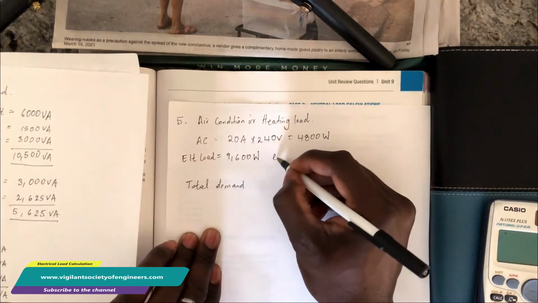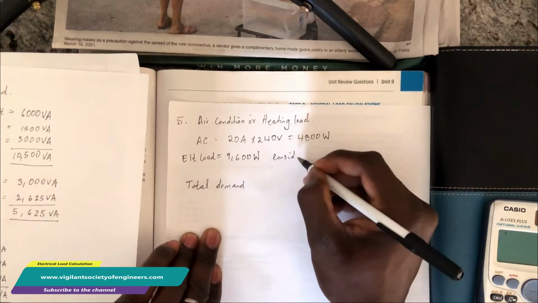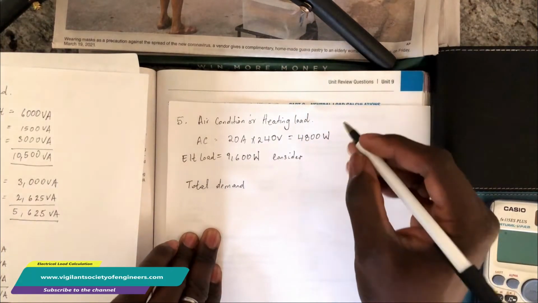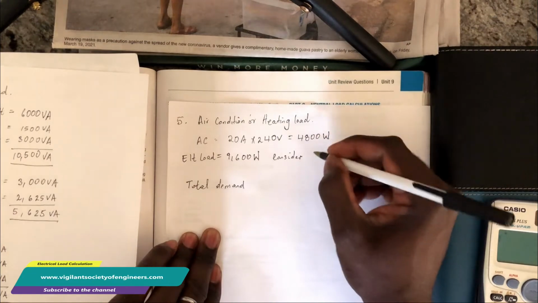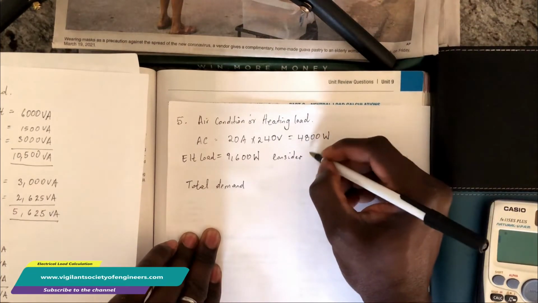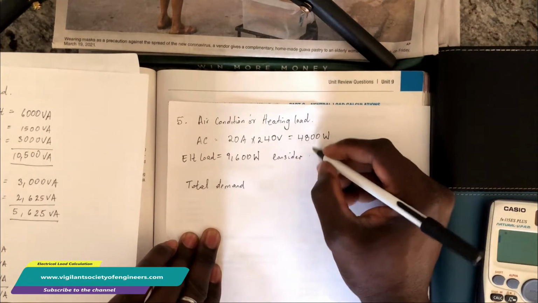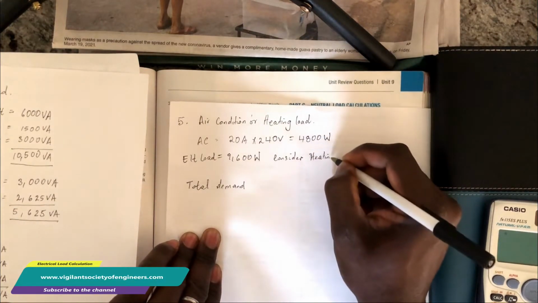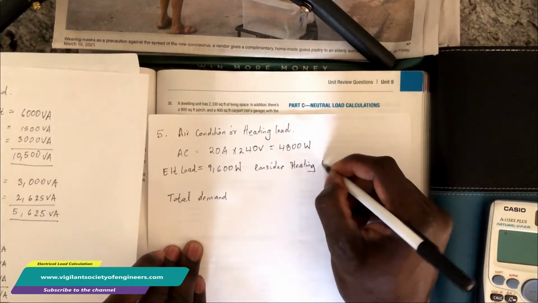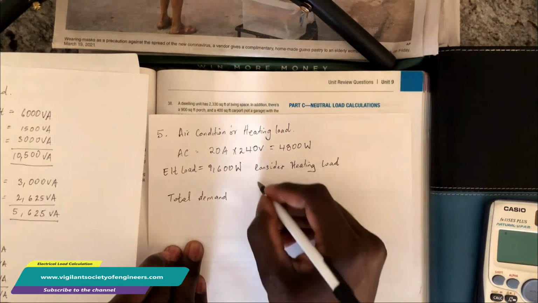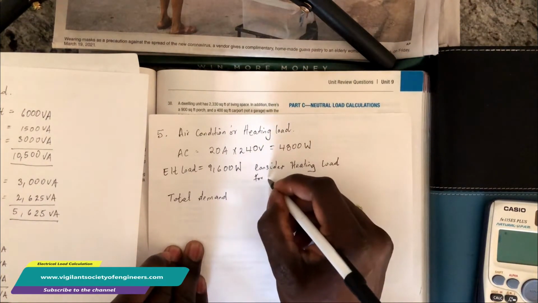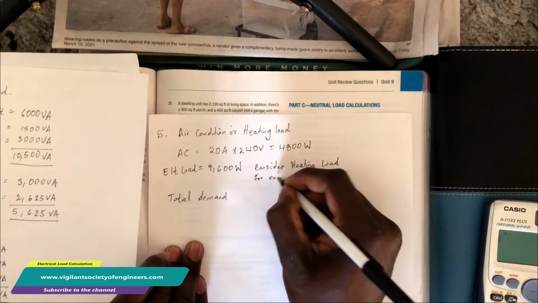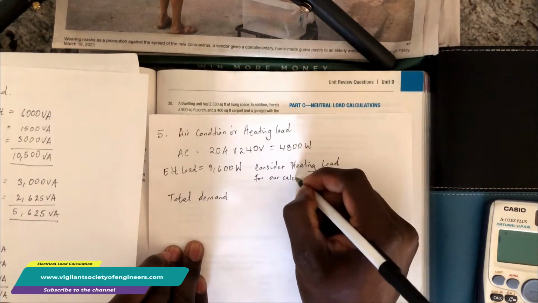Let's say we consider the heating load for the calculation.